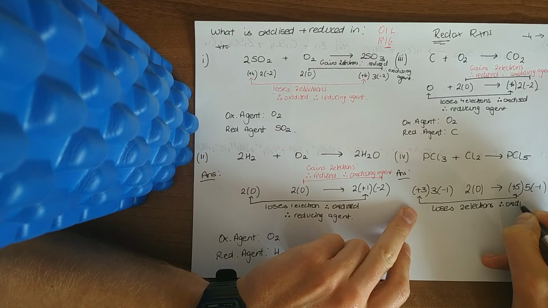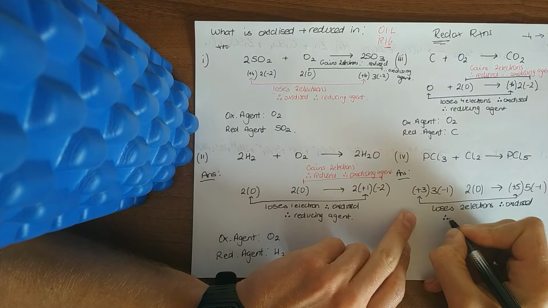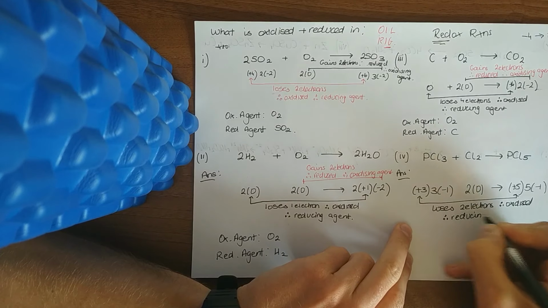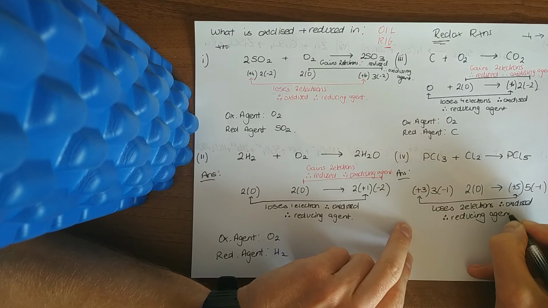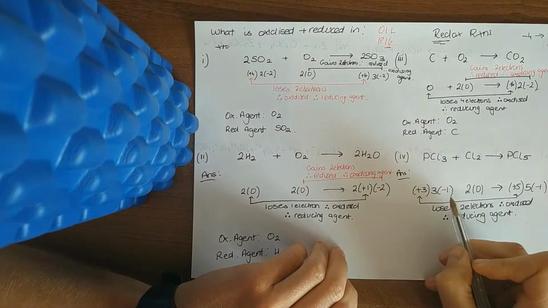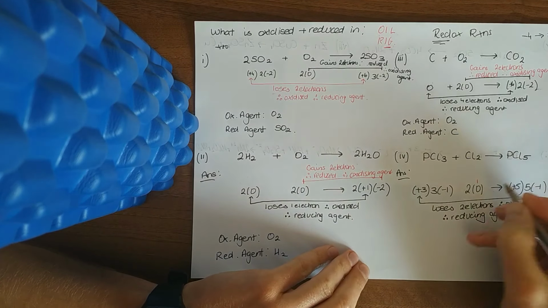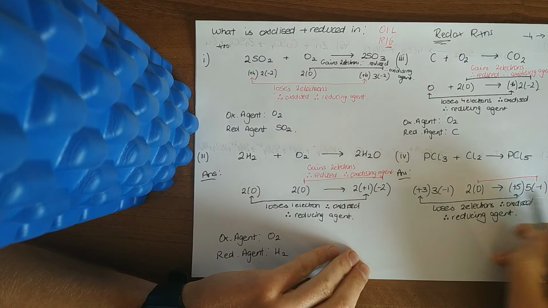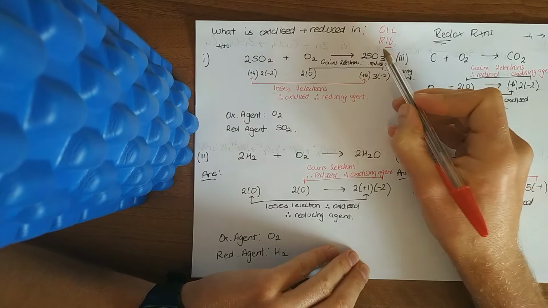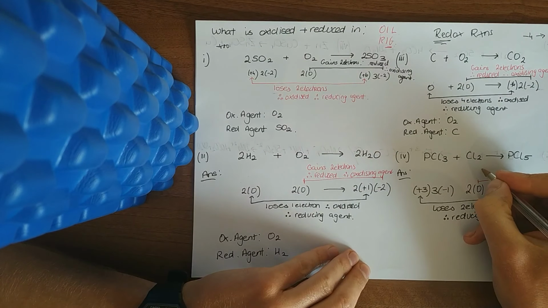Therefore oxidized. As the oxidized, it's the reducing agent. Chlorine, -1 to -1, there's no change there, so we don't match them up. Here, 0 to -1. It's a reduction in the number, so it's reduced. And when it's reduced, it gains. So it gains 1 electron.